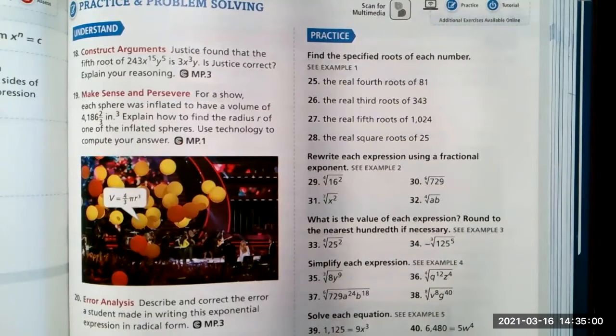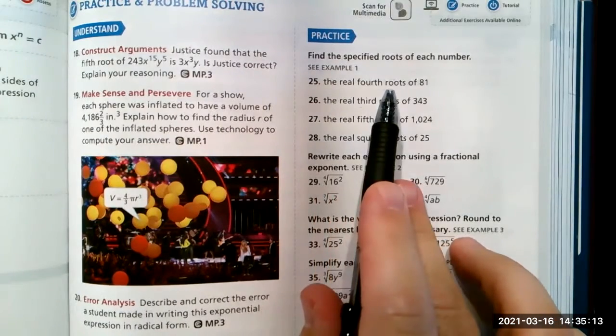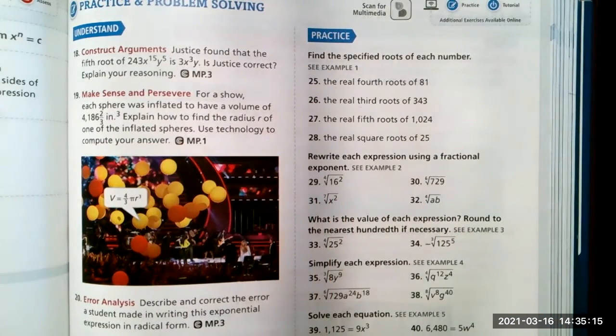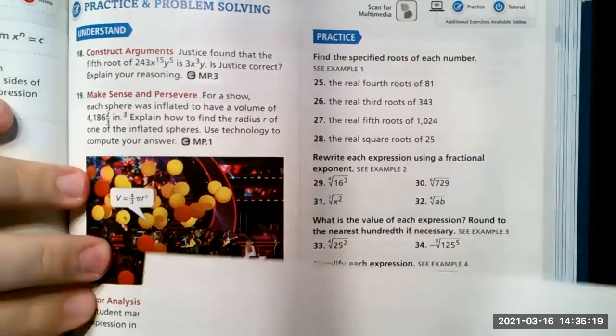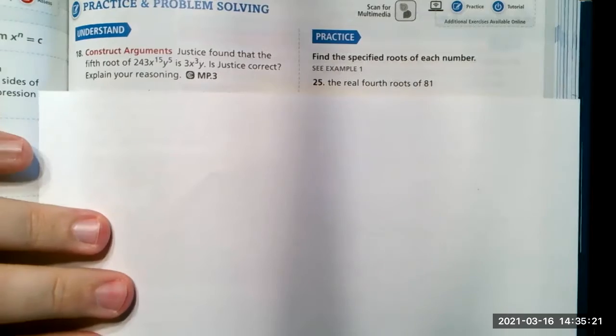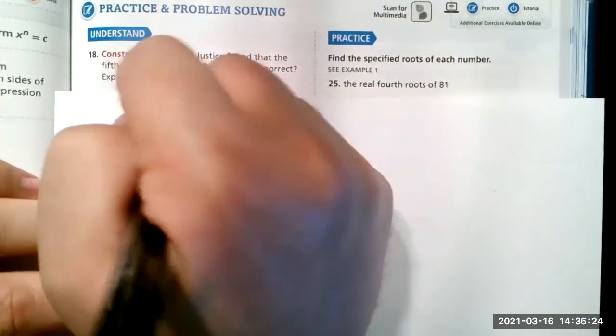We're on page 245. We're going to wrap up these practice problems. So for number 25, find the specified roots for each number. For number 25, the real fourth roots of 81. So keep in mind, there might be more than one. So watch the wording there, like it specifies plural roots. So let's take a look at what they're saying.